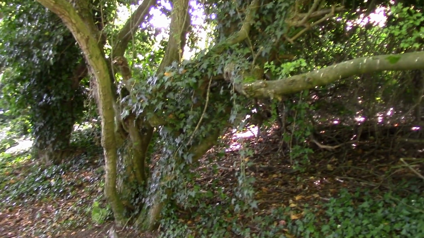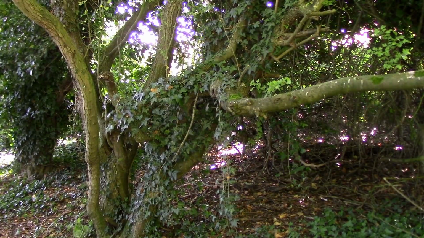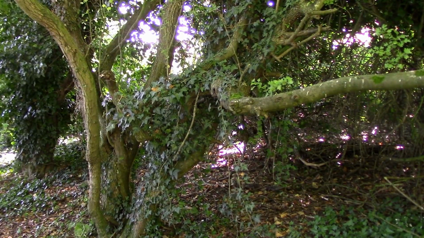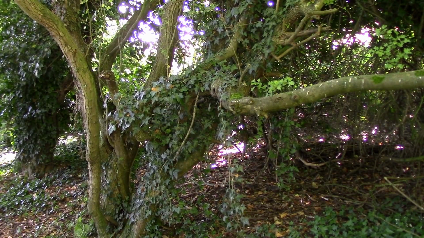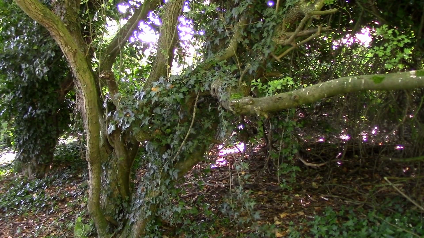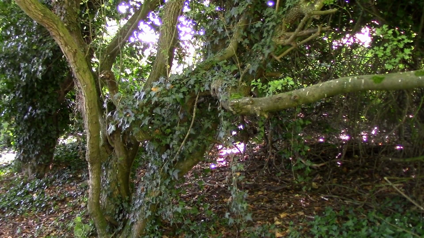So quite a large specimen, if allowed to grow, I guess. Quite a large specimen if it's in the right conditions. Much larger than the examples that I normally see in the park where I walk. So I'm fairly certain that this is indeed a hawthorn, and that its scientific name is Crataegus monogyna.